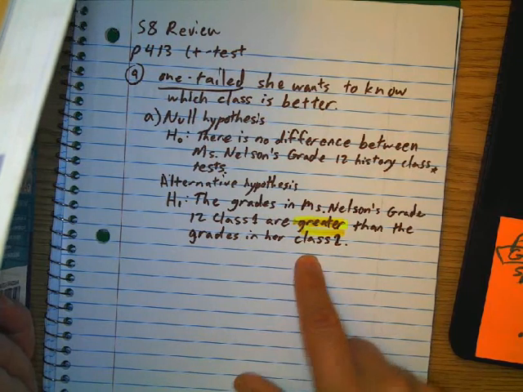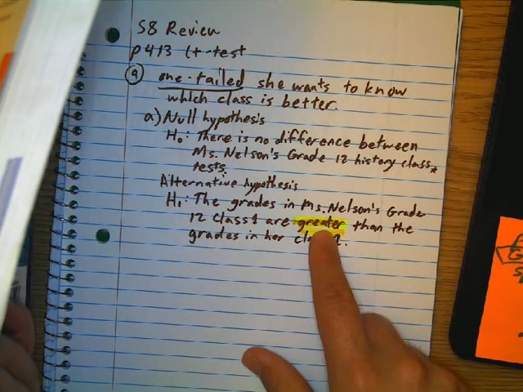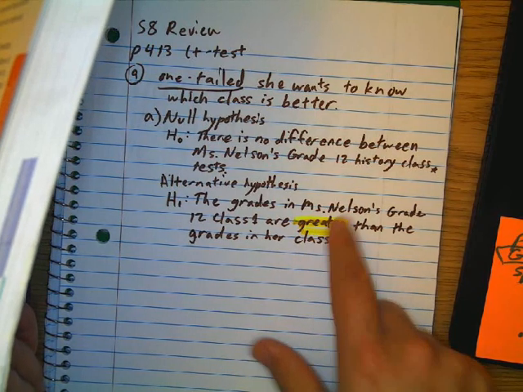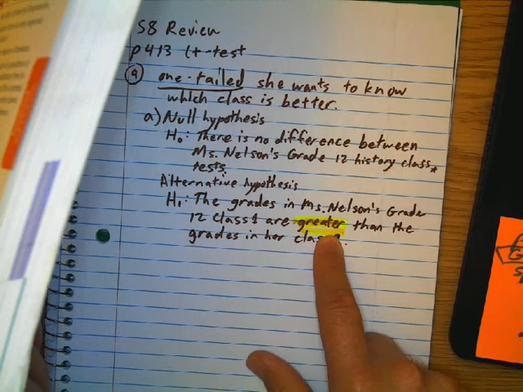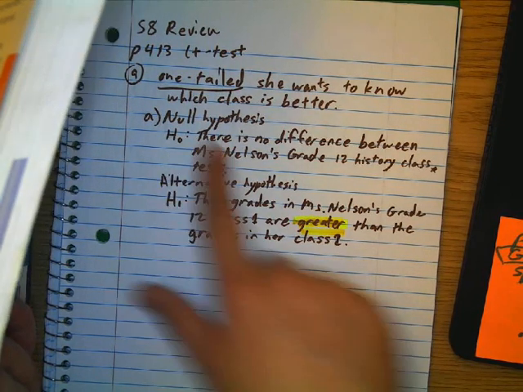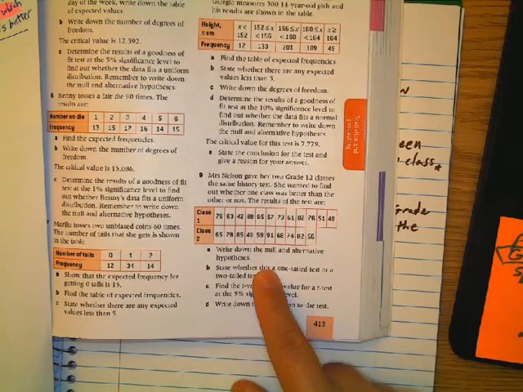Now, if you wrote less than rather than greater than, I'd give you full credit for that. As far as I can tell, the alternative just says that one of them is greater than or less than. The null hypothesis says there is no difference. Okay, so that's part A.